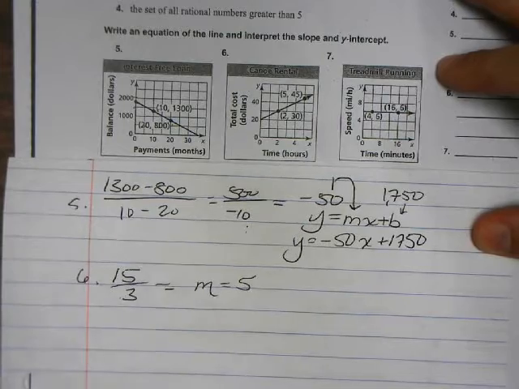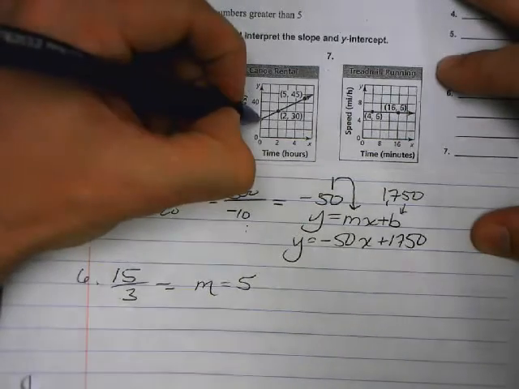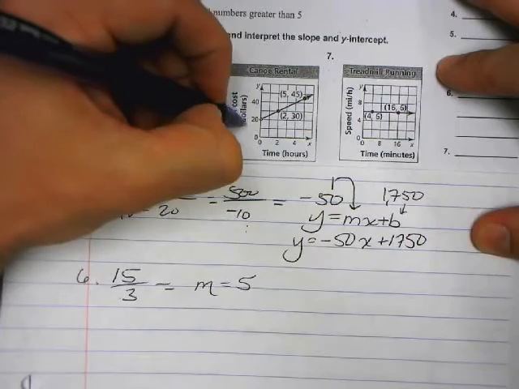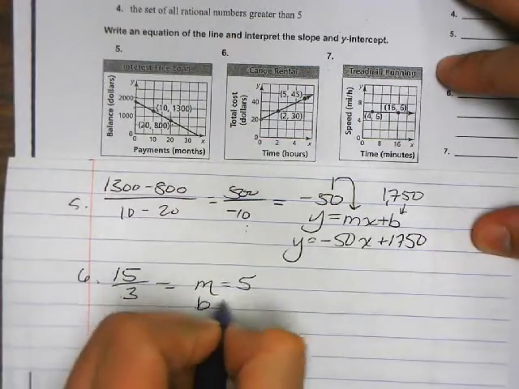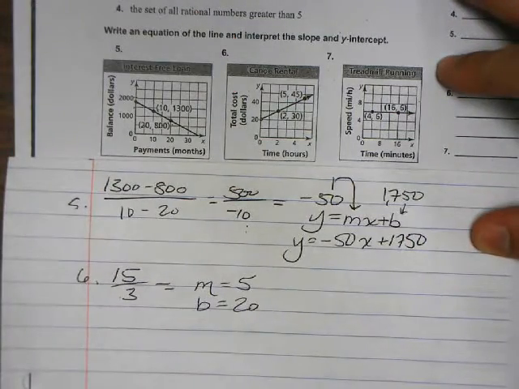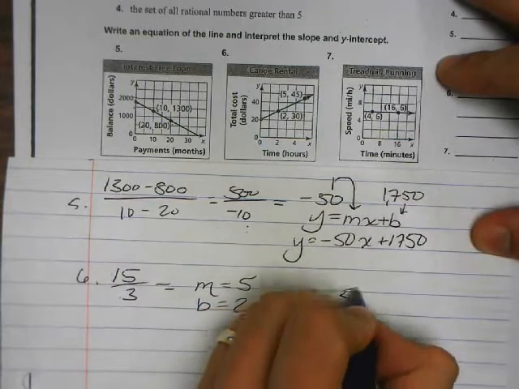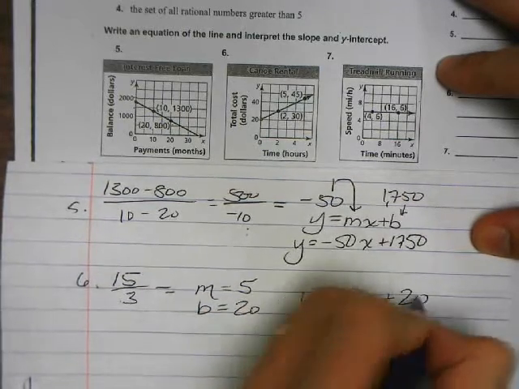Let's look at the intercept here. Where the line crosses the y-axis is at 20. So I know that my b has to be 20, my intercept. So y equals 5x plus 20.